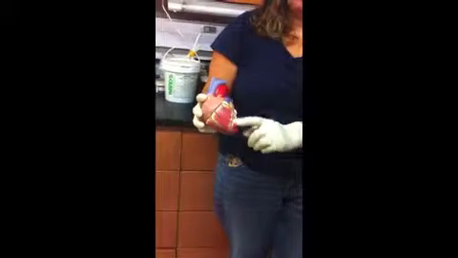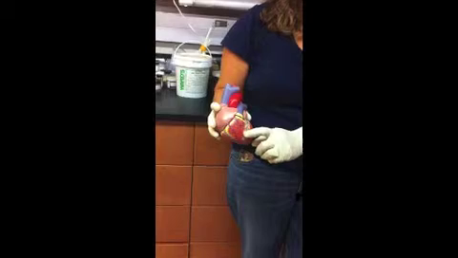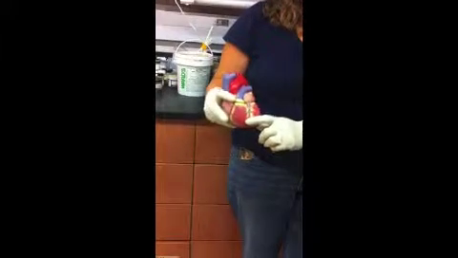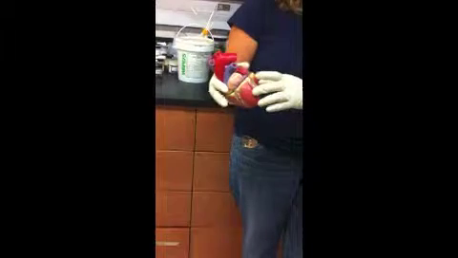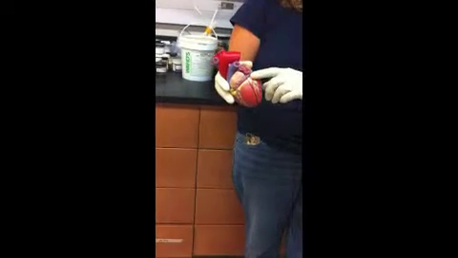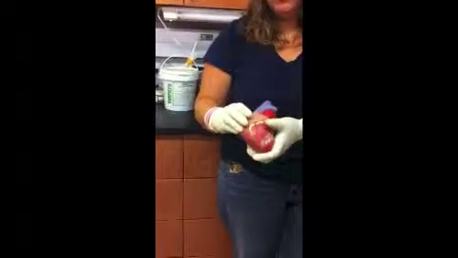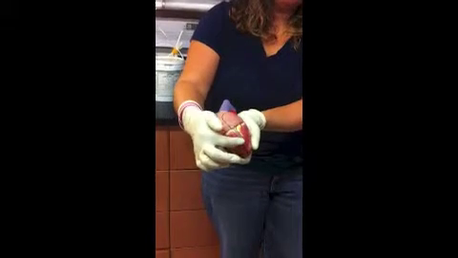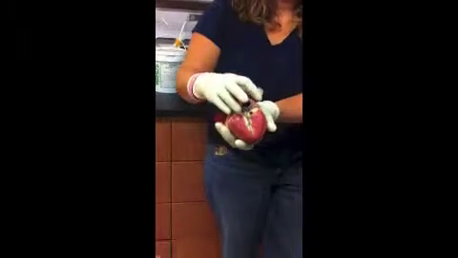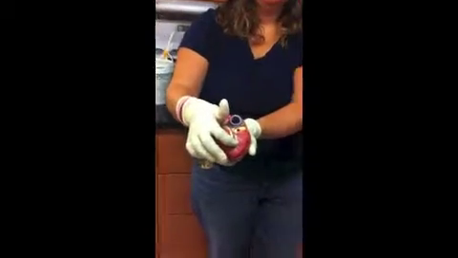This artery running down the front of the heart here is the anterior interventricular artery, and it's coming off of the left coronary artery. The left coronary artery also gives you, here on the back, the circumflex artery. If you follow the right coronary artery, along the right edge down here is the marginal artery, and around to the back is the posterior interventricular artery.